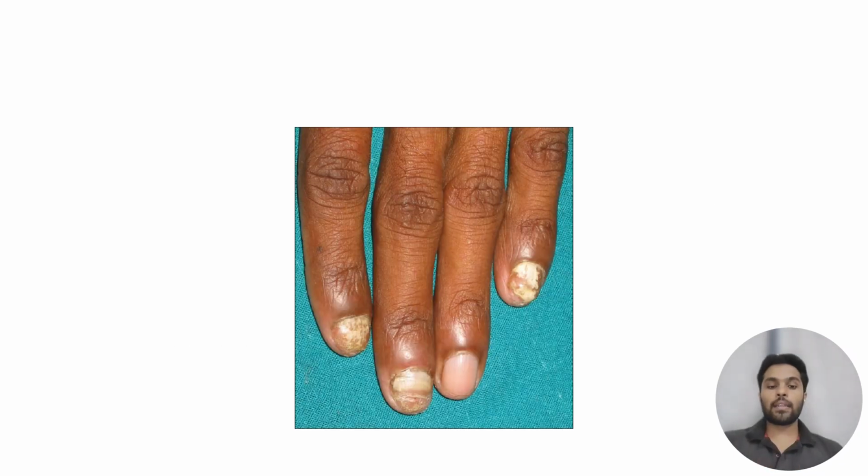And this here is WSO. As we can see, it is a little bit distant from the distal nail plate.